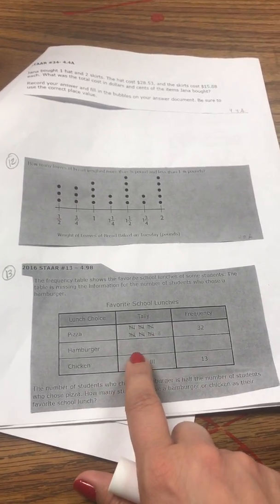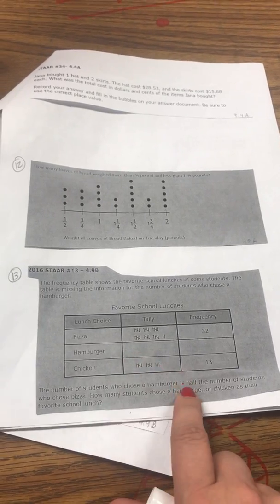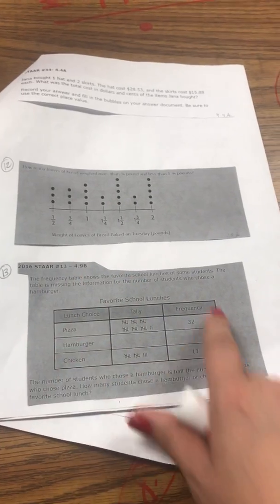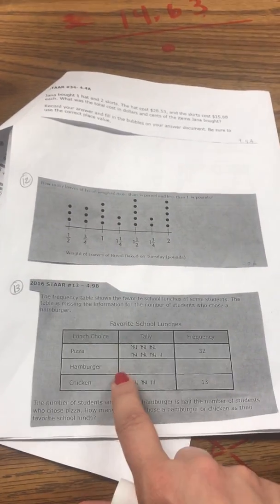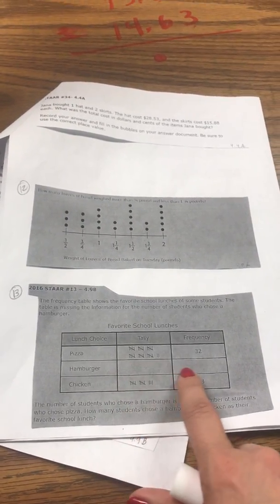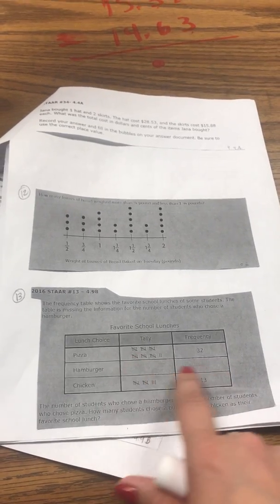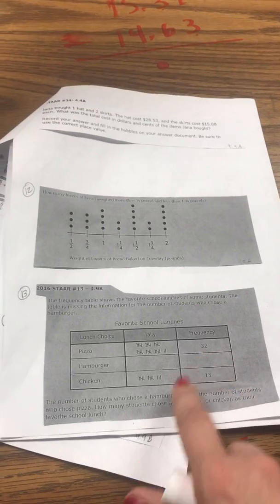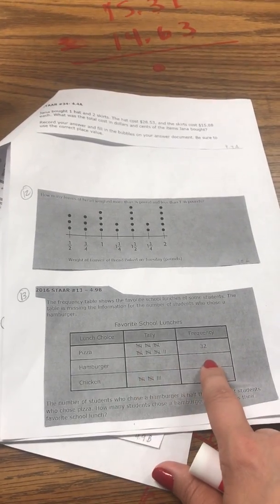How many students chose a hamburger or chicken as their favorite school lunch? So this is going to be a multi-step. You're going to first have to determine how many people got the hamburger first and fill in that data. And you cannot solve the problem until you have that data filled in.